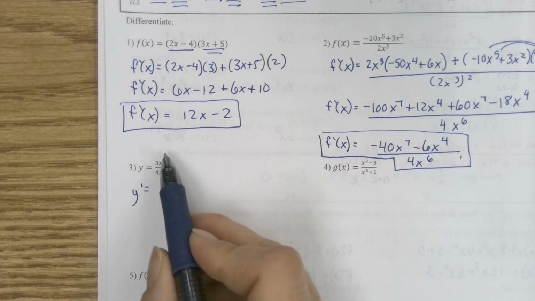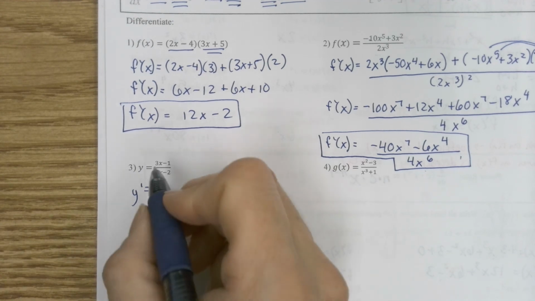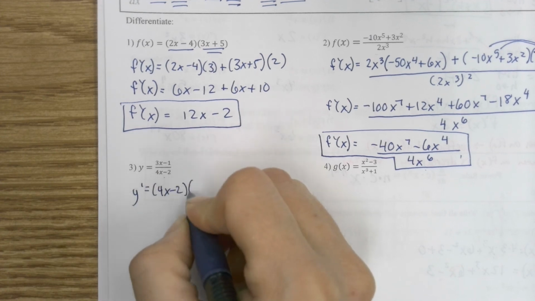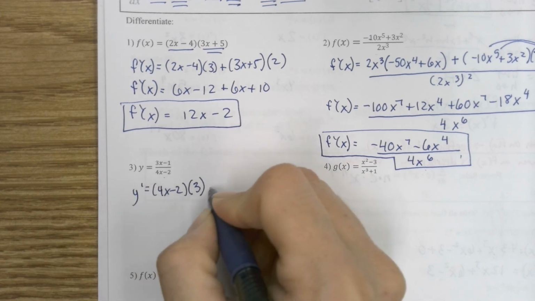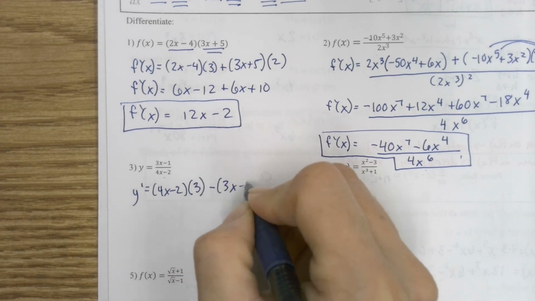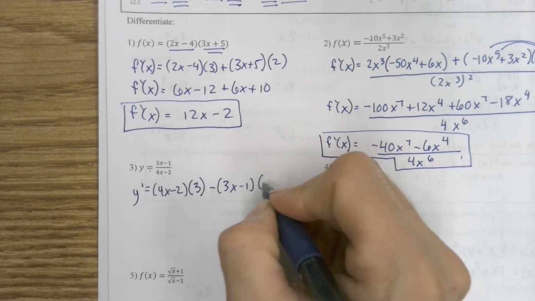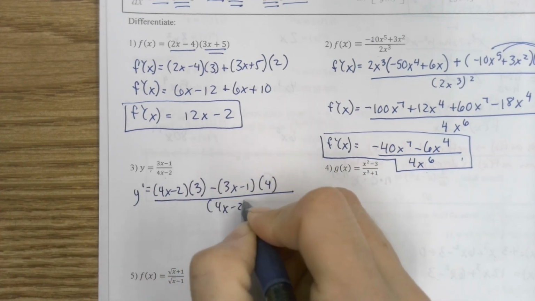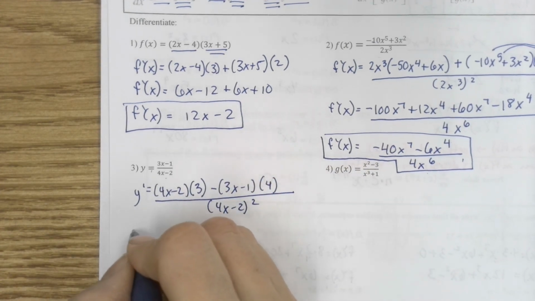So we're going to do low d high minus high d low over low squared. So low would be 4x minus 2. D high, derivative of 3x minus 1 is 3. Minus high, which is 3x minus 1. D low, which is 4. All over low squared. And I'm just going to clean that up.